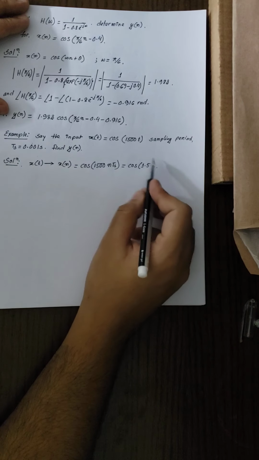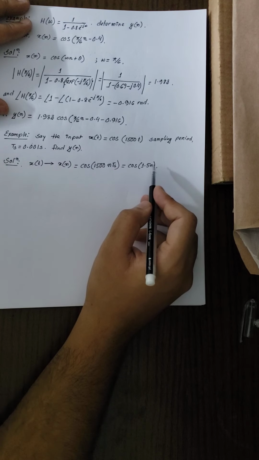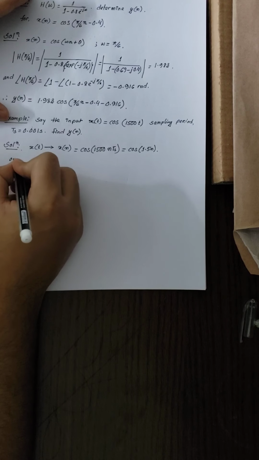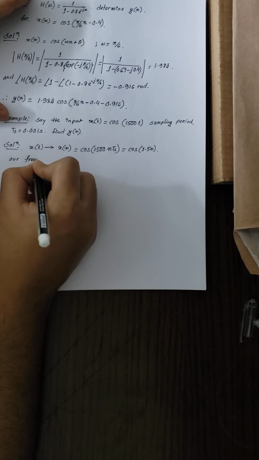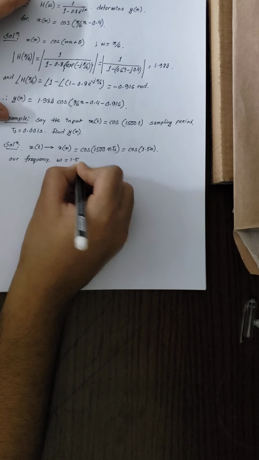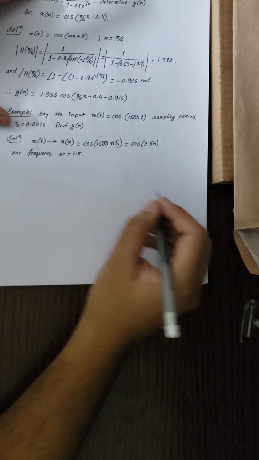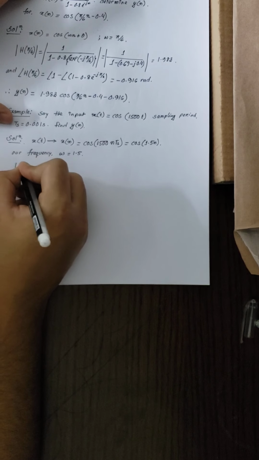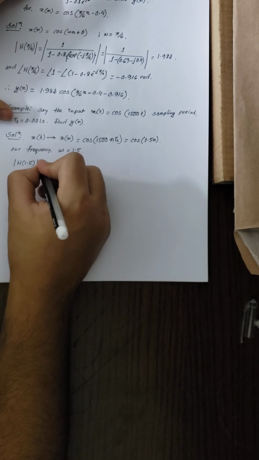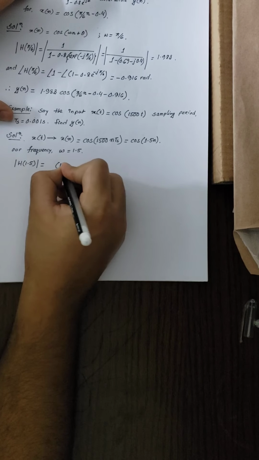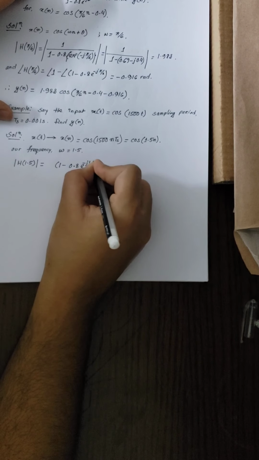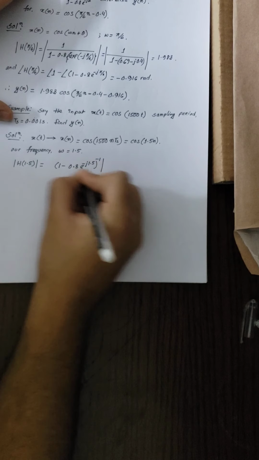So this is our required input, and from this function it is clearly visible to us that our frequency omega is equal to 1.5. Once again we do the same thing, determine the magnitude response, which is equal to 1 minus 0.8 e raised to the power minus j 1.5, whole inverse.